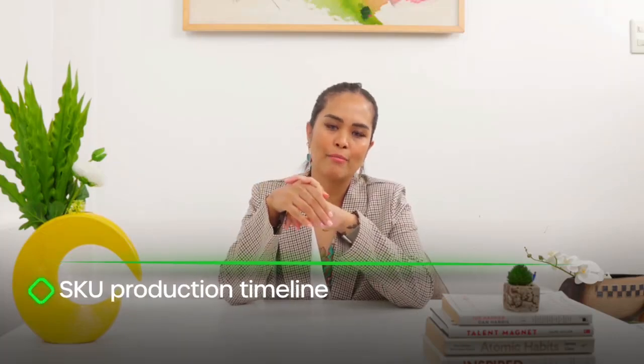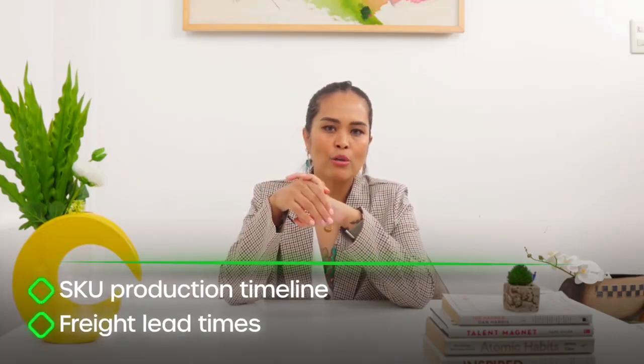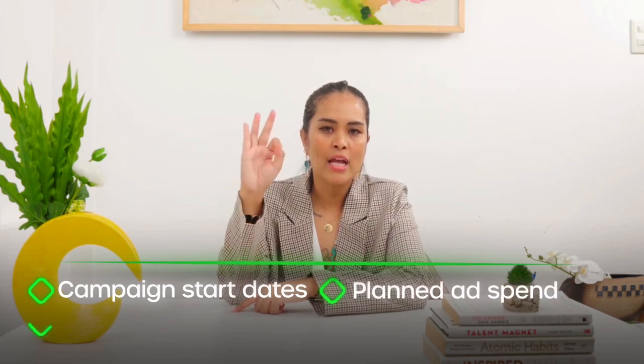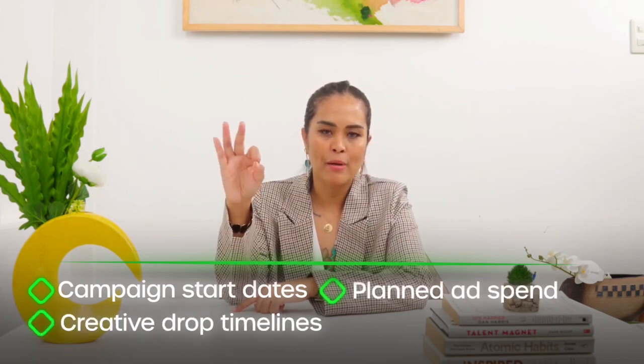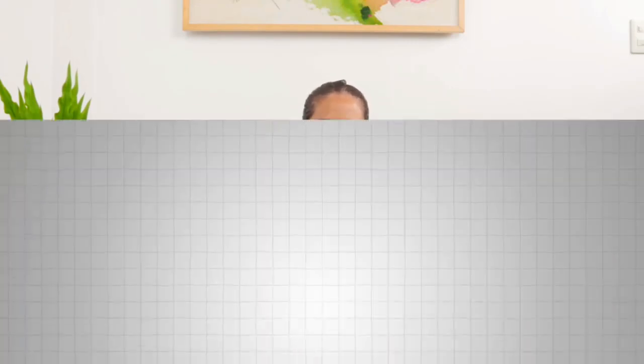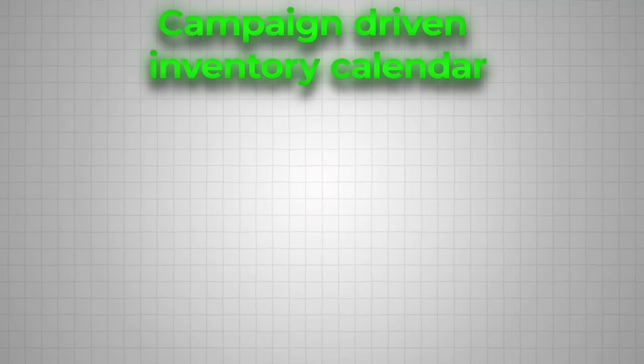All you have to do is request from your ops team or supplier: first, the production timeline per SKU, then freight lead times, air or sea, and inbound delivery schedules. From your ads team, request campaign start dates, planned ad spend, and creative drop timelines. From all these documents, open a Google Sheet or Airtable and name it campaign-driven inventory calendar.